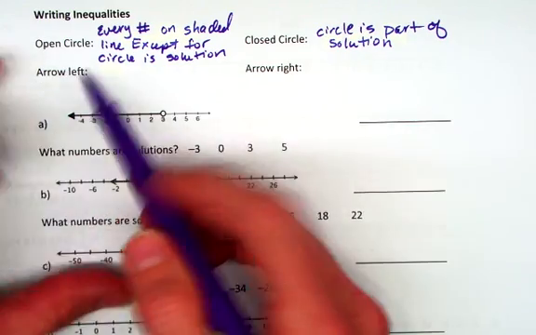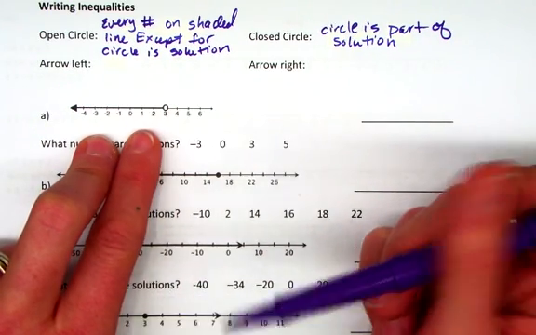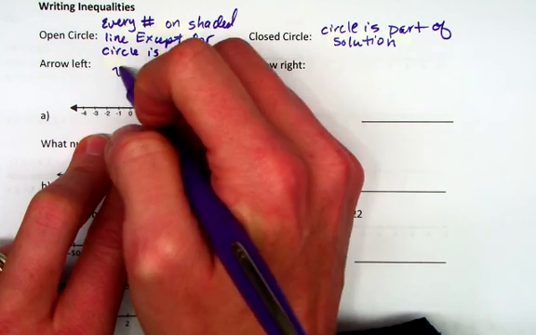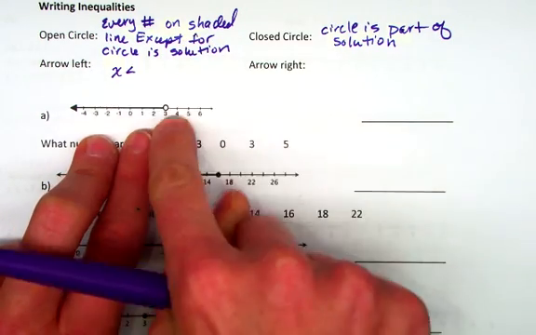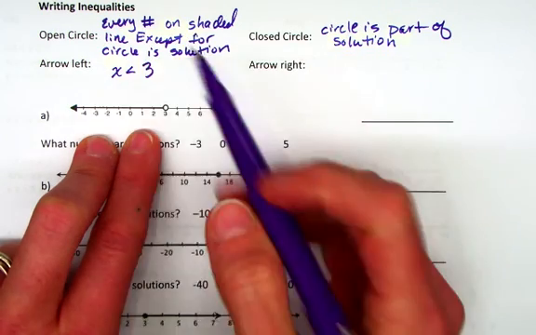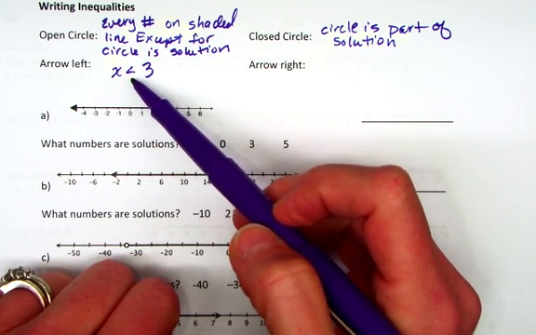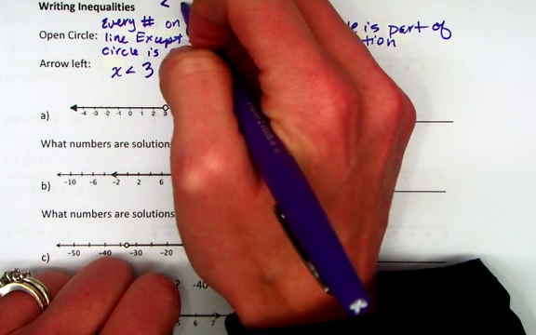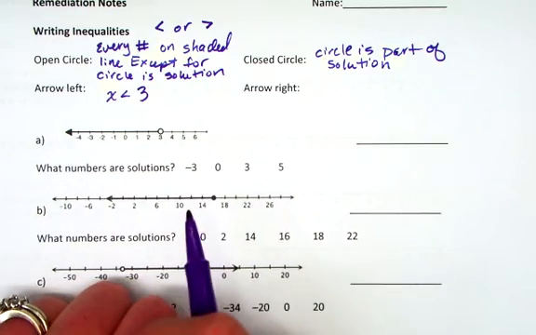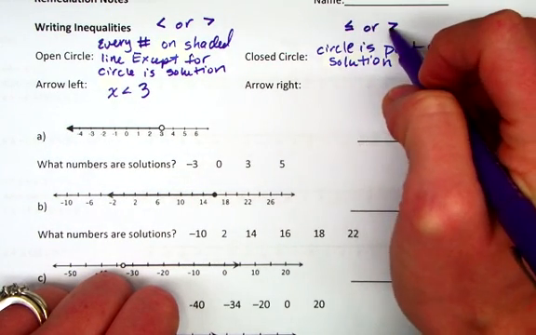Okay, now this arrow here is to the left. What that means is that if I have some number x, it has to be less than my circle 3. Now notice for the open circle, I'm making this less than and not less than or equal to. So this is going to be less than or greater than. Over here for the closed circle, it's less than or equal to or greater than or equal to.